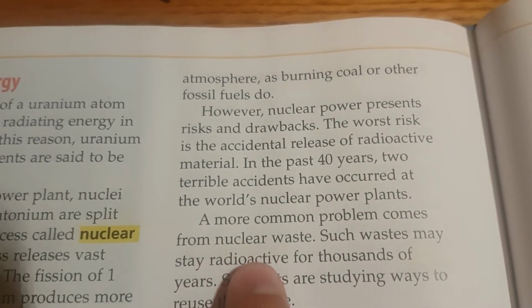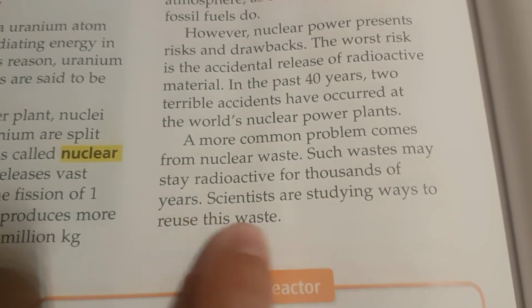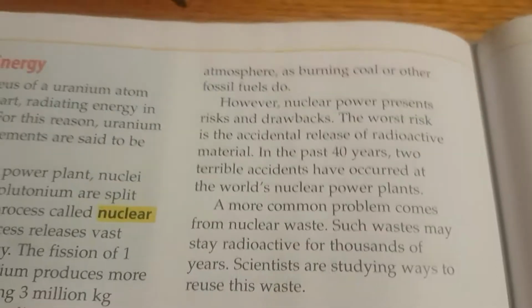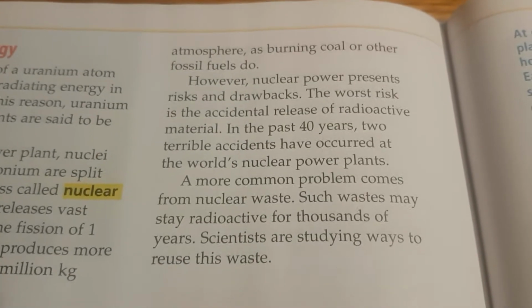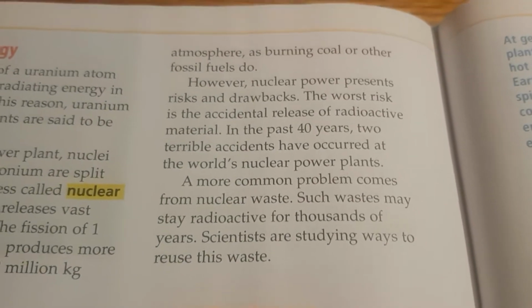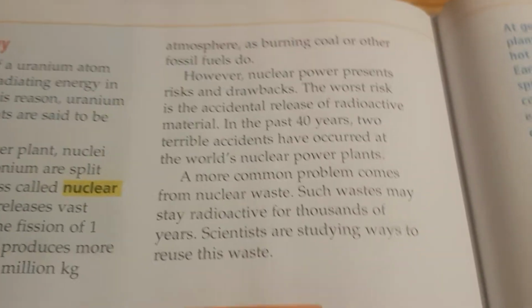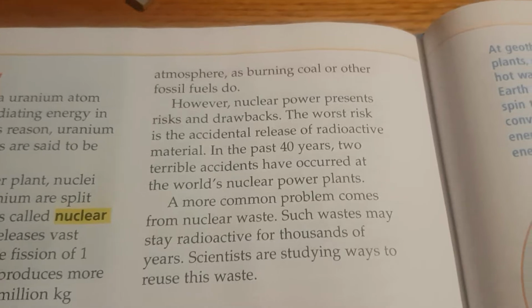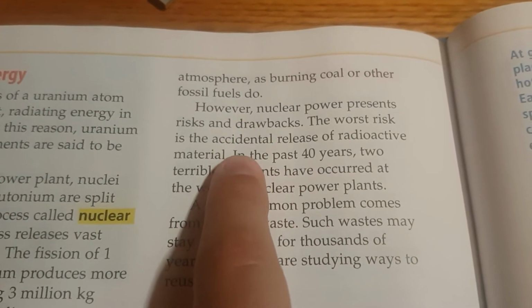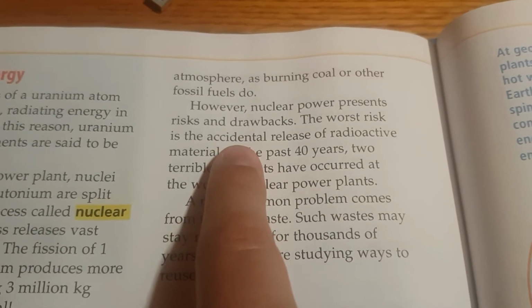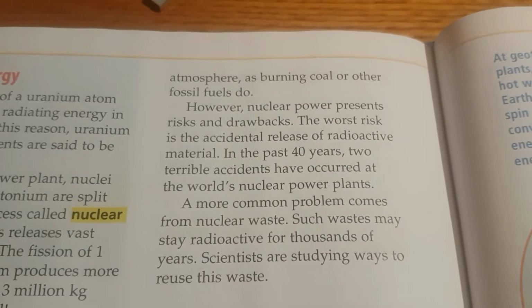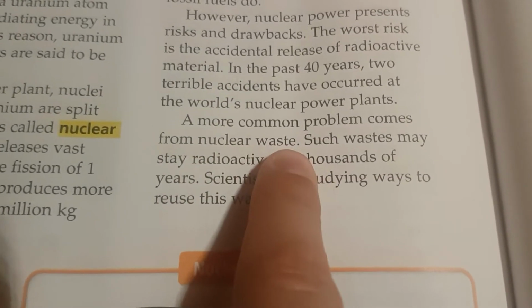A more common problem comes from nuclear waste. Such waste may stay radioactive for thousands of years. Scientists are studying ways to reuse this waste. This book was written before Fukushima in Japan, so there's another example of a tsunami destroying a nuclear power plant and releasing a bunch of radioactive material into the surrounding areas. So, terrible accidents possible, right? Big accidents. There's a note to take. And then nuclear waste.